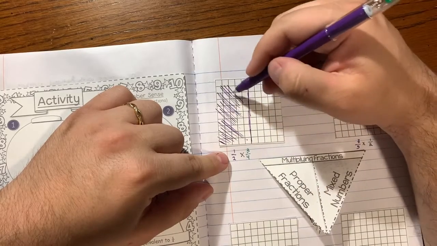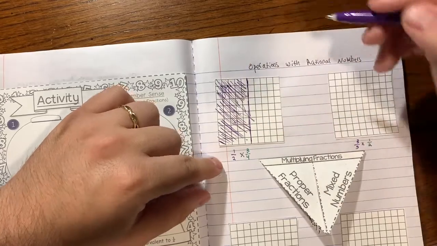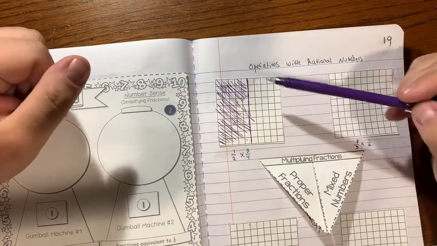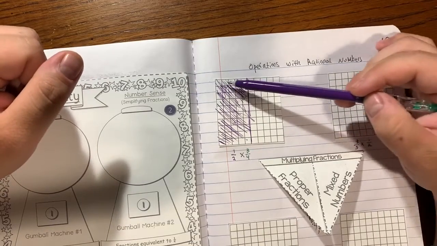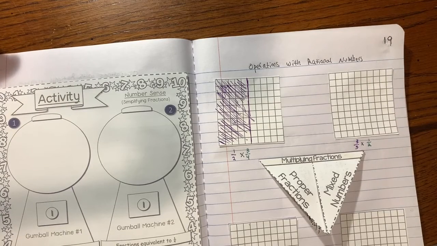You don't have to actually count out the grid marks, especially when you have 9ths or 11ths. There are only 10 squares here, so I did 1/2 of 10, which was 5, and did 5 squares, but you don't necessarily have to do that every time. In fact, it's going to be hard to do 9ths when you have 10 squares. But let's keep going.